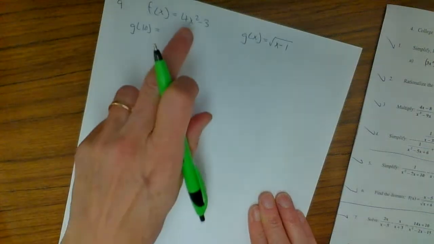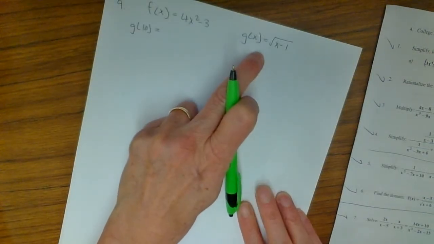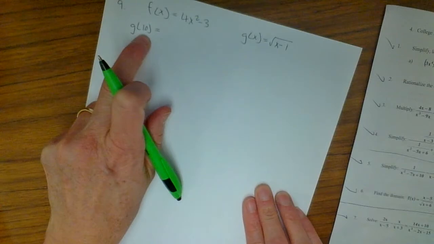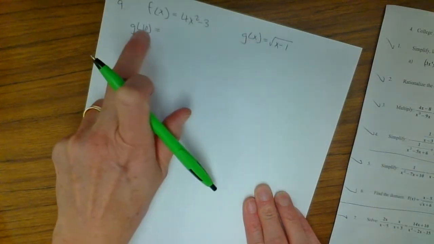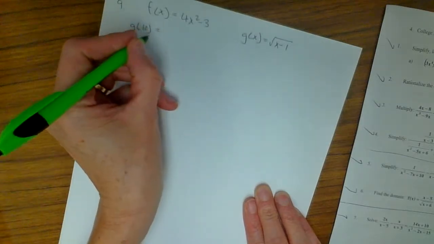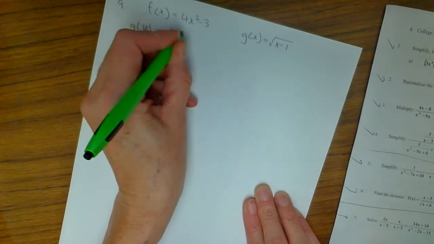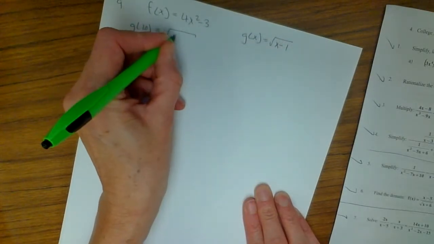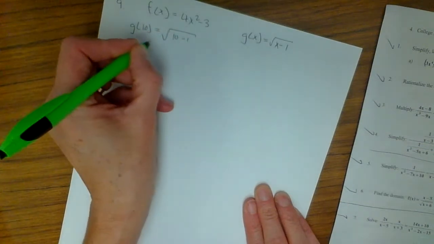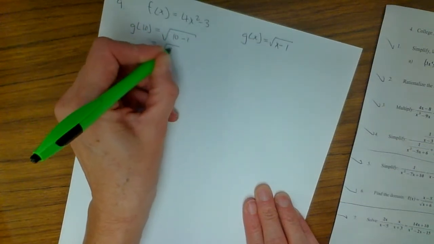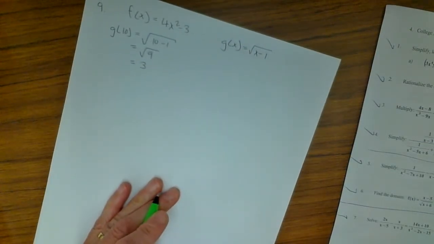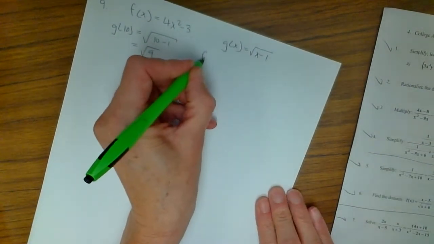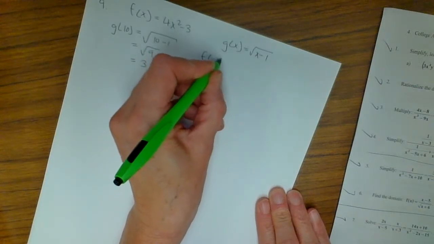Number 9, they give you two functions. First problem is they ask you g of 10. So you need to look at g of x, and instead of x, we're going to replace it with 10. So g of 10 is the square root of 10 minus 1, which is the square root of 9, which is 3.